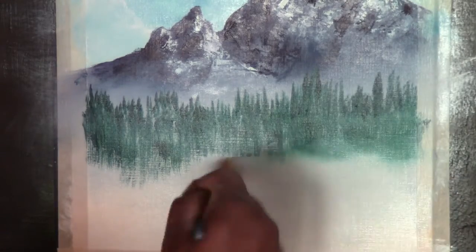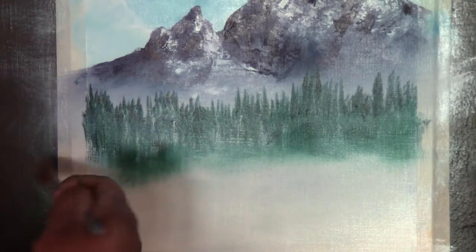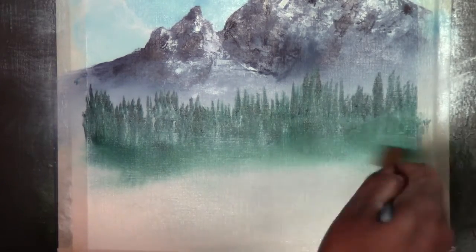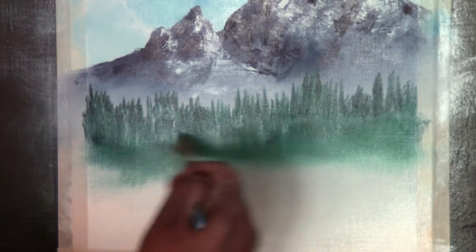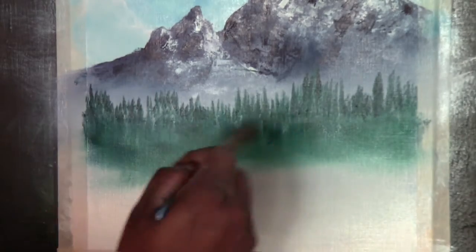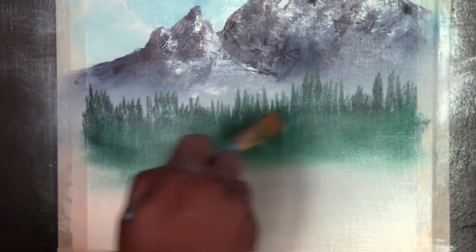I'll fade them downward. Just like this, little X strokes left and right. Now I'll tighten this up too. Don't be so heavy-handed getting closer to the trees. Very light touch there, light blending up here towards the trees. Just like that.